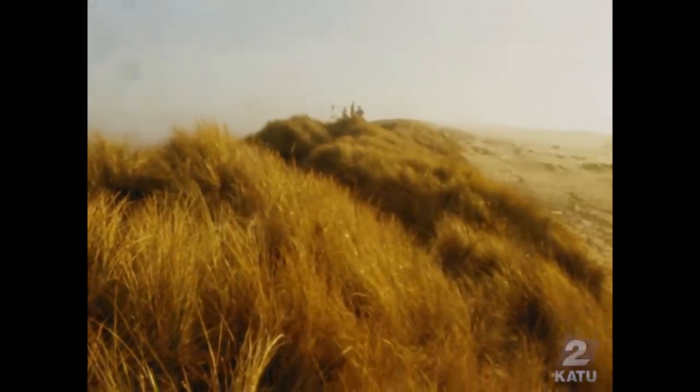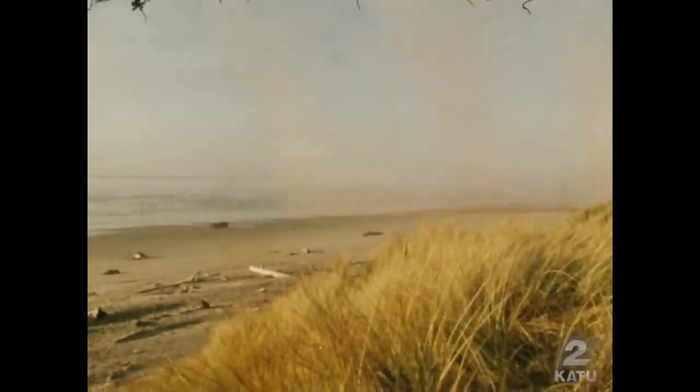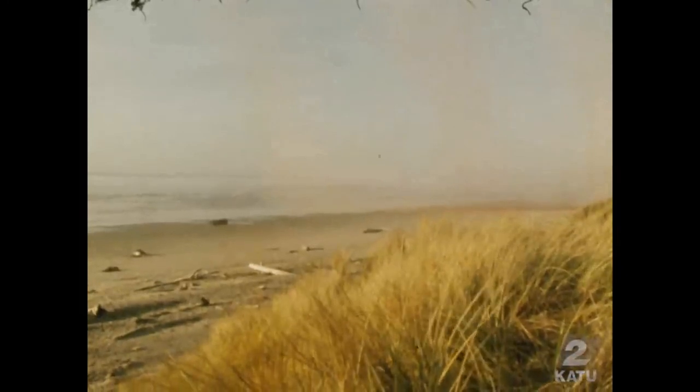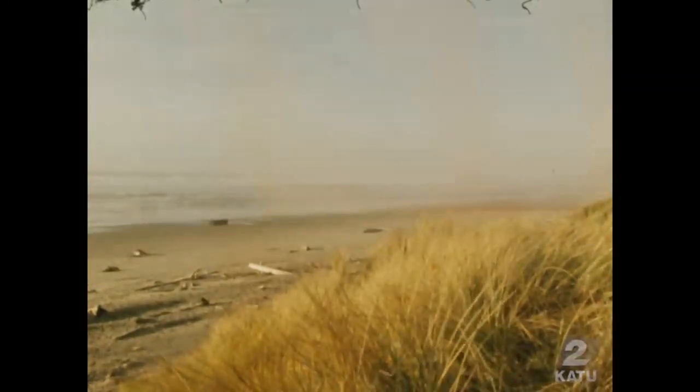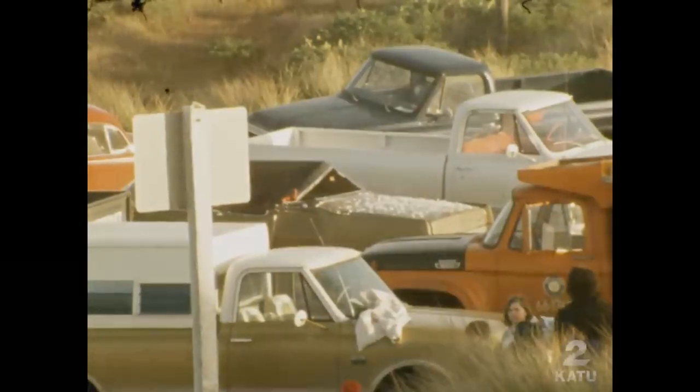Our cameras stopped rolling immediately after the blast. The humor of the entire situation suddenly gave way to a run for survival as huge chunks of whale blubber fell everywhere. Pieces of meat passed high over our heads while others were falling at our feet. The dunes were rapidly evacuated as spectators escaped both the falling debris and the overwhelming smell.